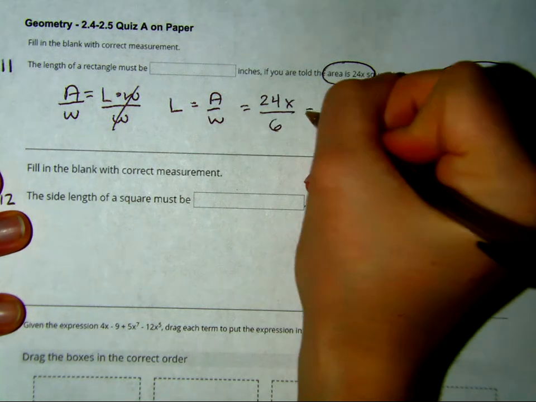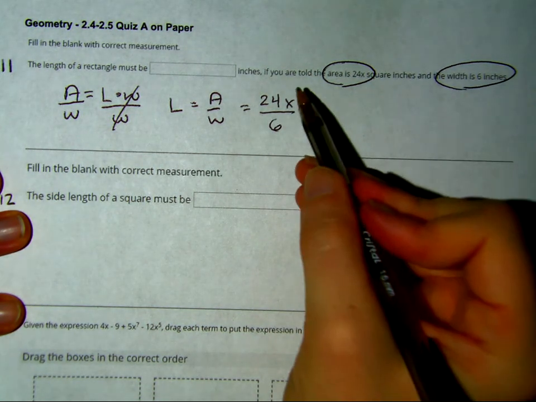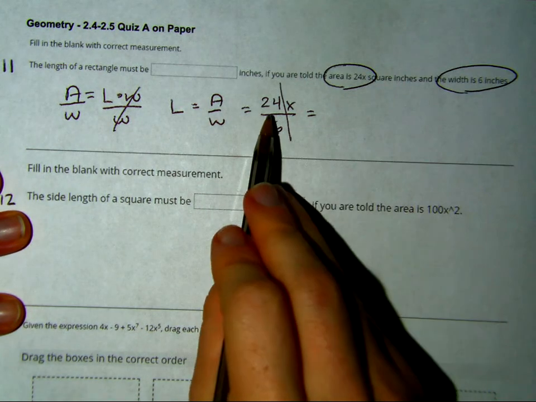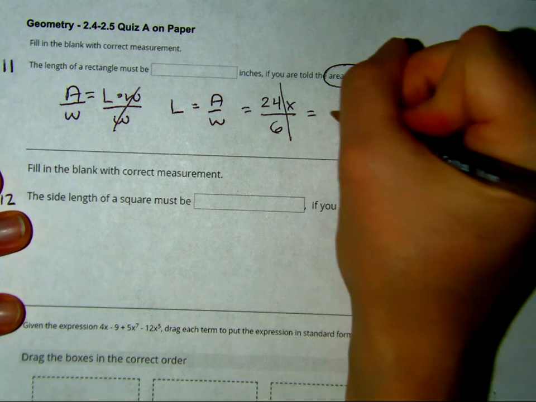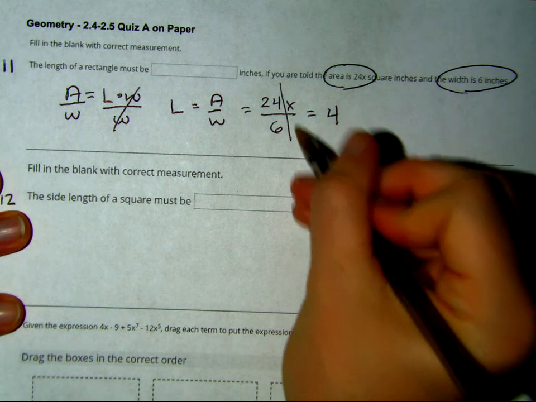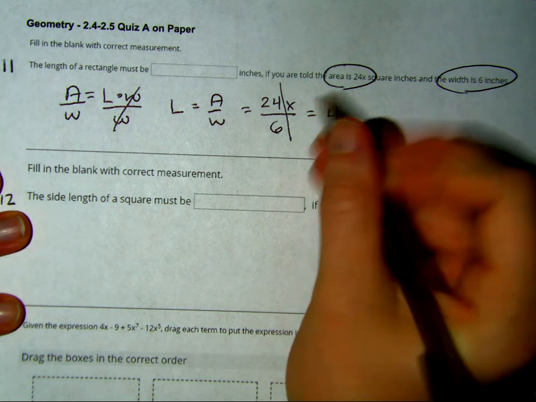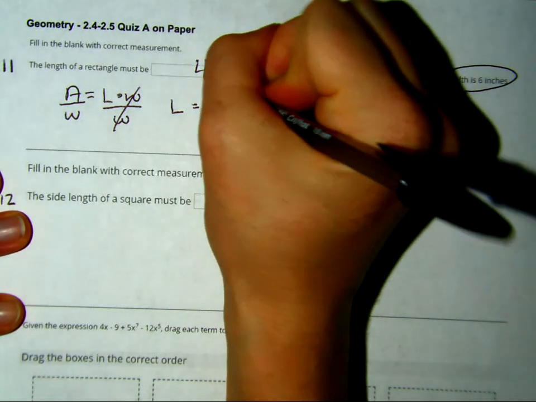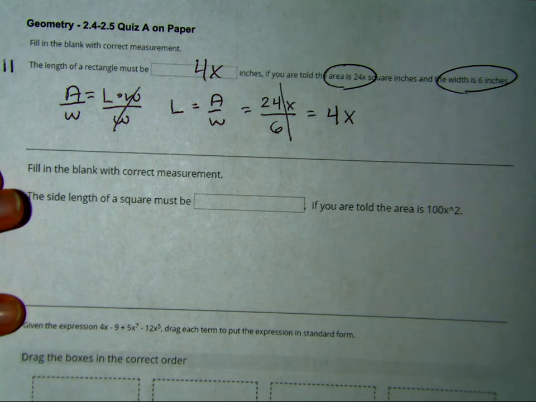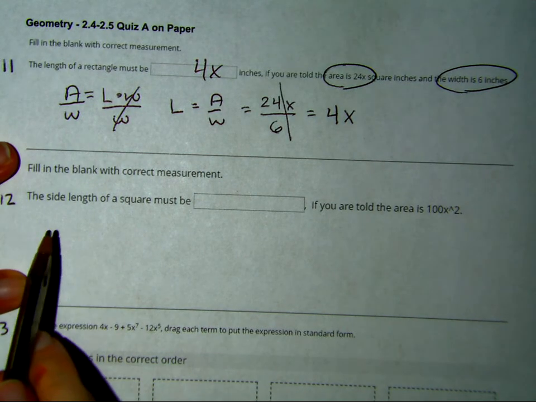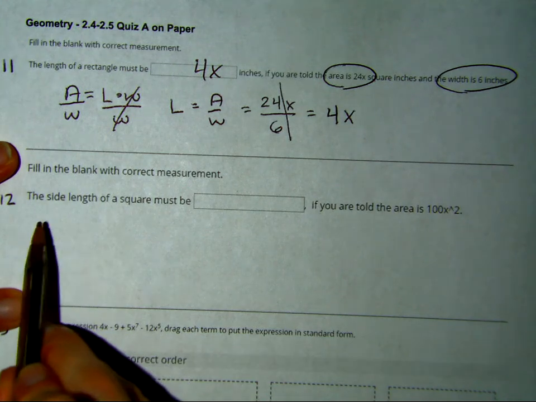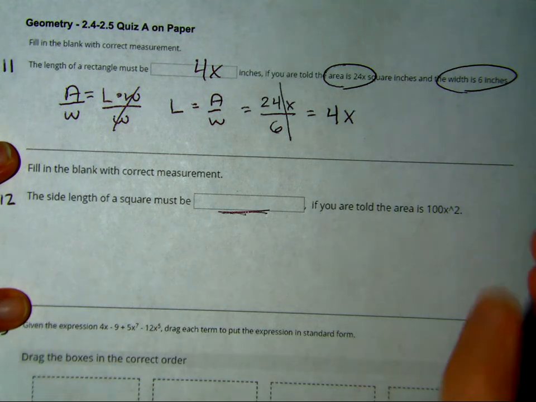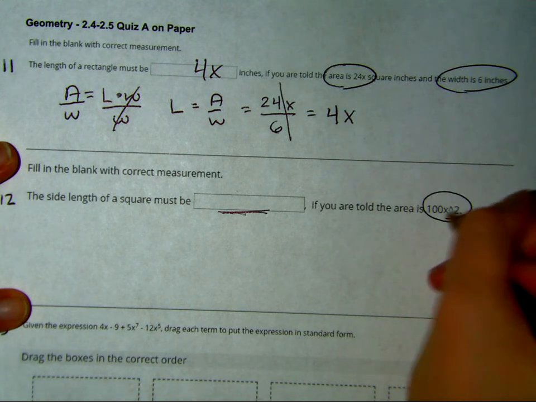So we're dividing a monomial by a monomial. Separate our terms. 24 divided by 6 is 4. There's nothing to divide this x with, so x just stays. So your final answer is 4x. Okay. So for number 12, the side length of a square must be how long, if you're told that the area is 100x squared.